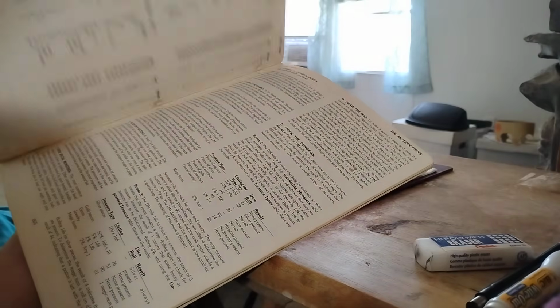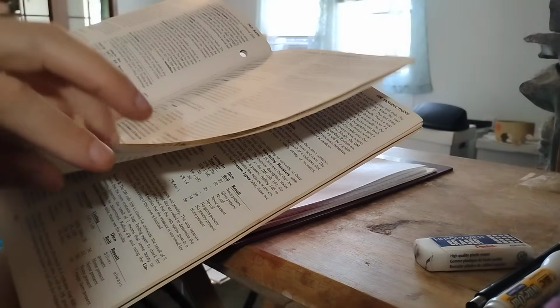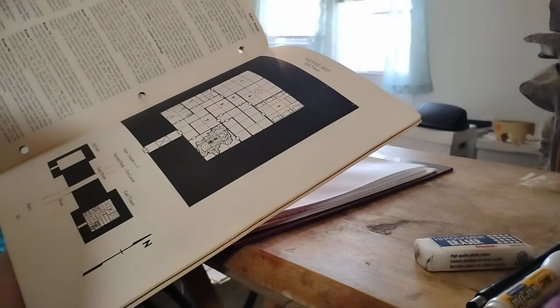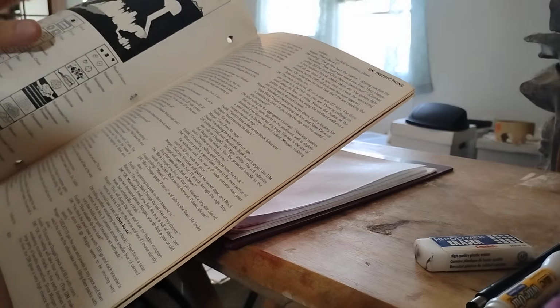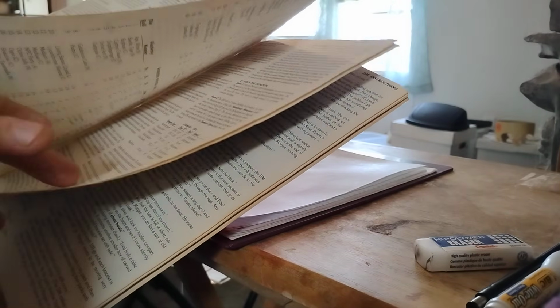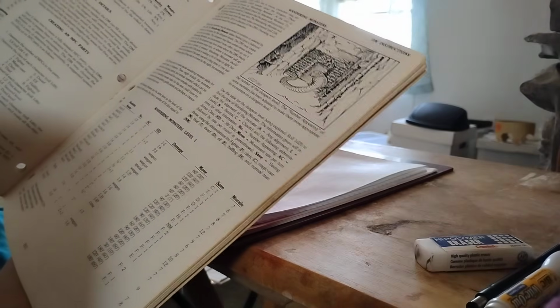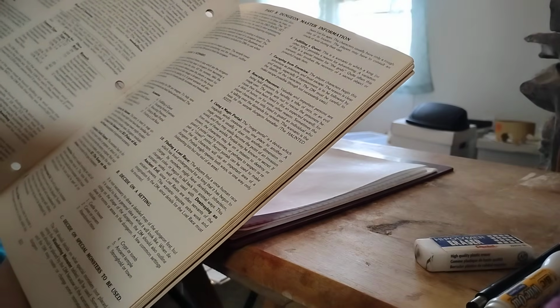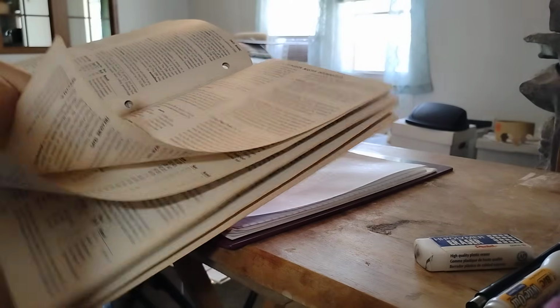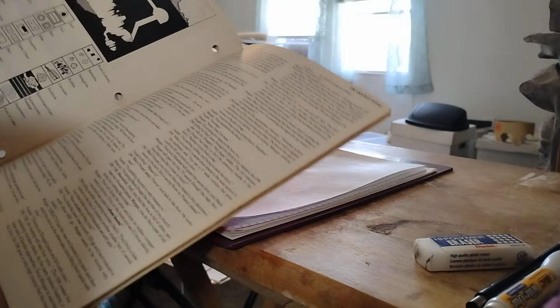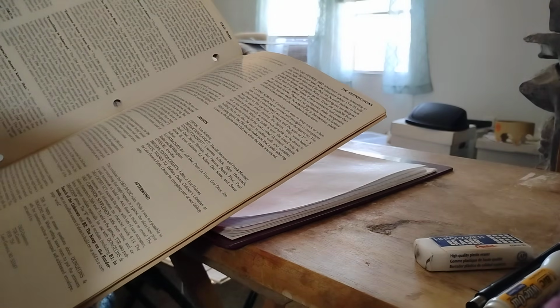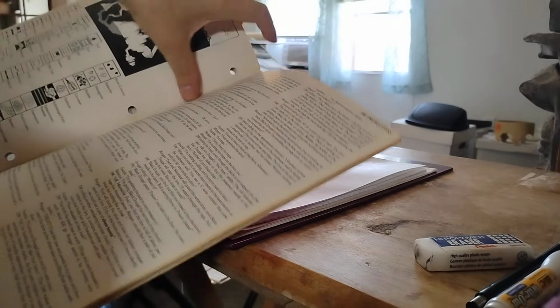This page, this sheet. Yeah, and this. Yeah, so she cut out, wait a minute. Yeah, 1, 2, 3, 4. Yeah, she cut out these.